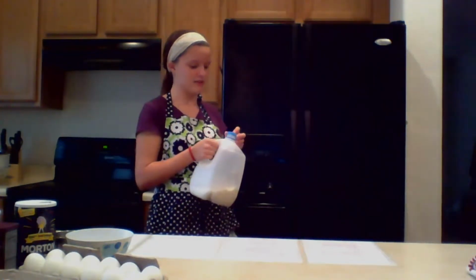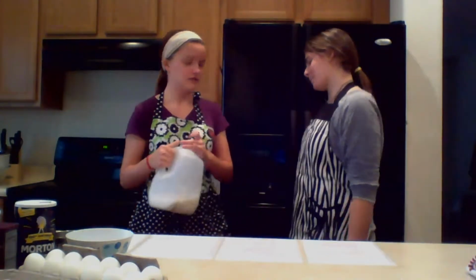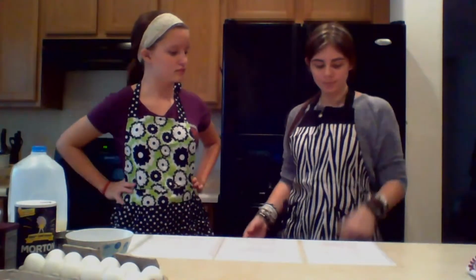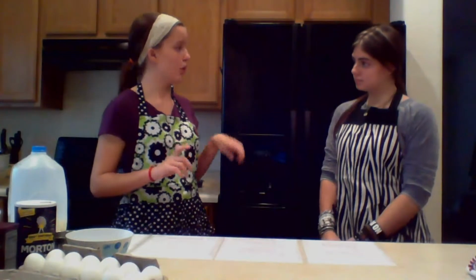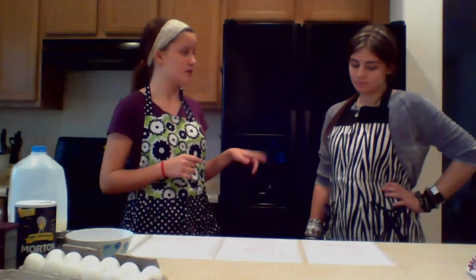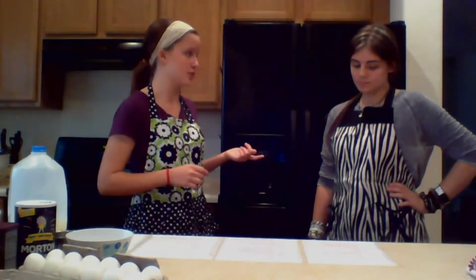This milk smells expired. That's a physical property. What is that? A physical property is when you can observe something without changing the identity of its matter, like size, color, smell. Right. And a chemical property is when you can take a substance and it has the ability to make new substances with new physical properties.